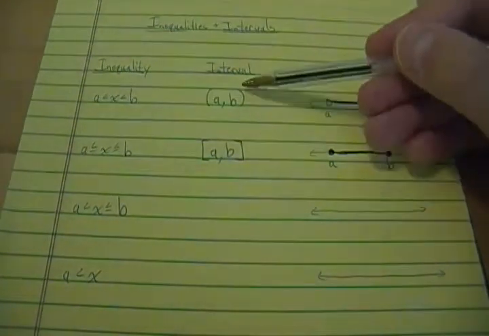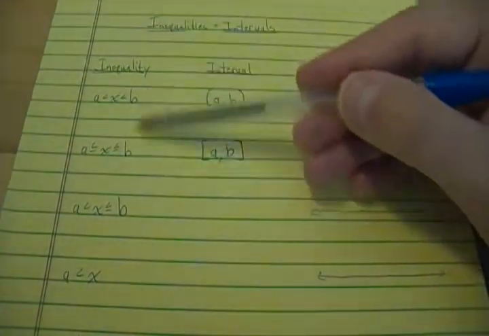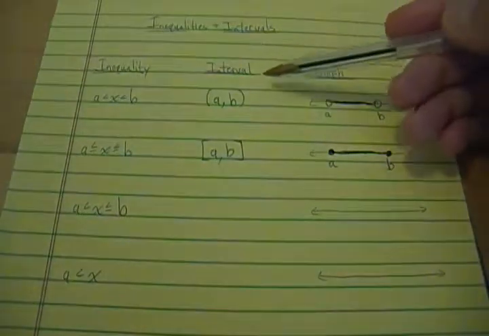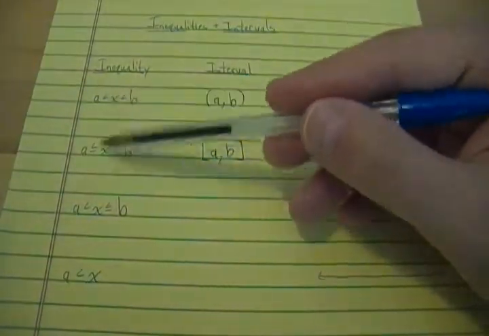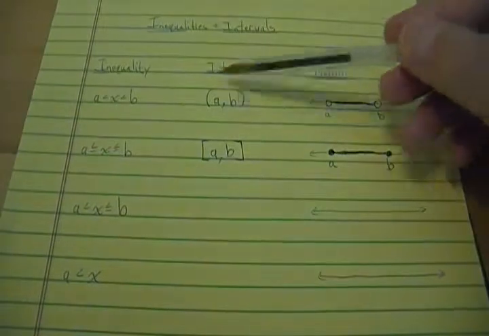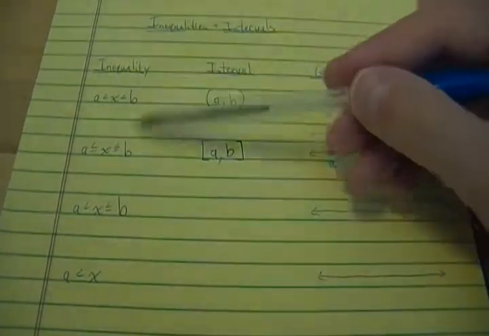And the real reason that we use interval notation sometimes instead of the inequality notation is just because it's more concise. Rather than writing out all these less than or equal to symbols, we just put the two numbers and then parentheses or brackets. It's saying the same thing but using fewer symbols, and it's a little bit quicker to write it.